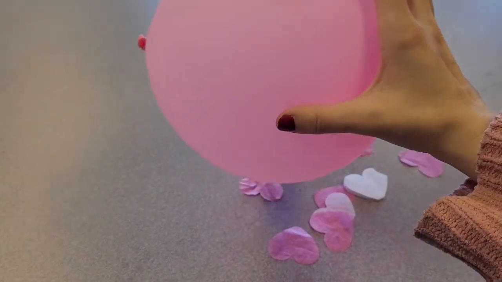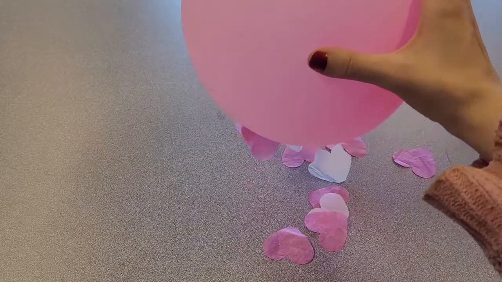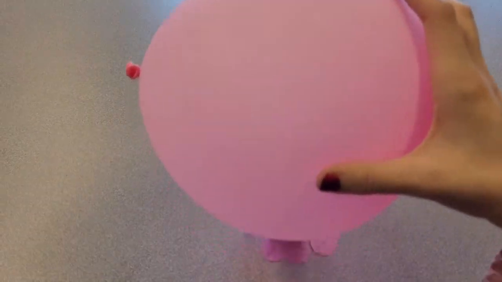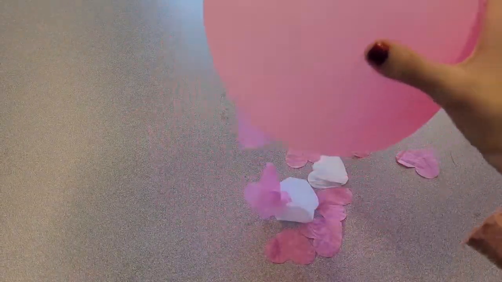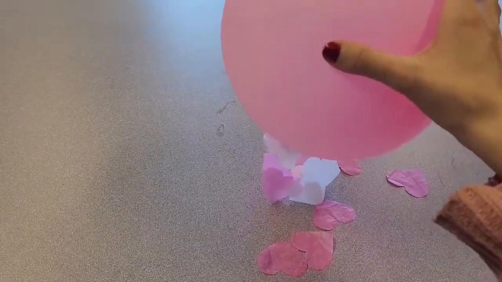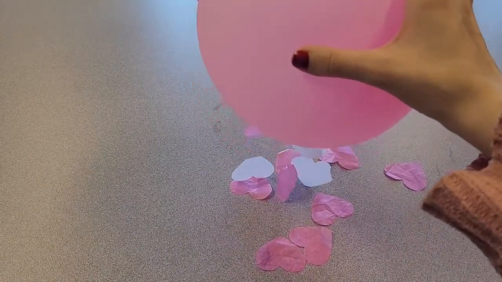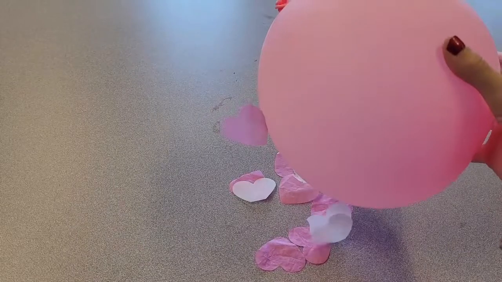Oh. There we go, we've got some floating hearts. Looks like the surface is a little too small for all of them to fit, but they're all starting to reach up and hold on. Pretty cool, huh?